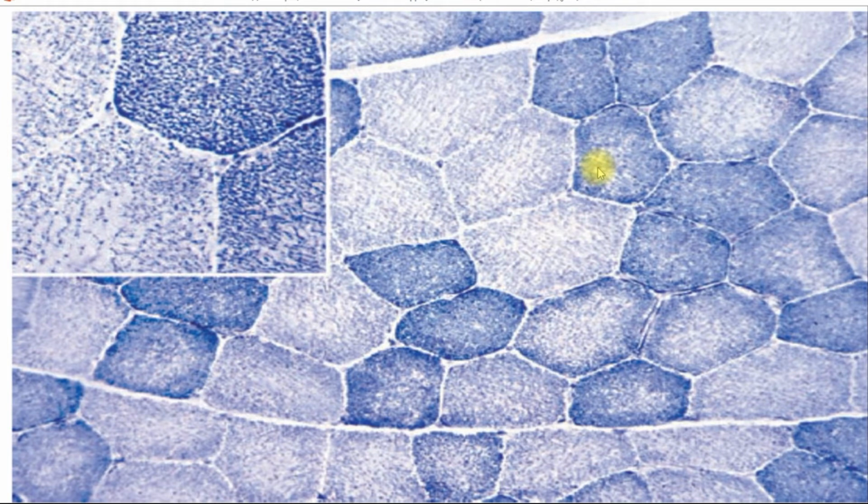We have two basic types of muscle fibers. They are fast glycolytic fibers and slow oxidative fibers. Fast glycolytic fibers are light or white fibers, and slow oxidative fibers are red or even brown. Because they have different ways of ATP synthesis.